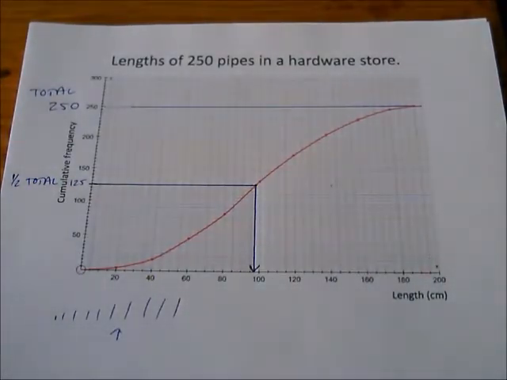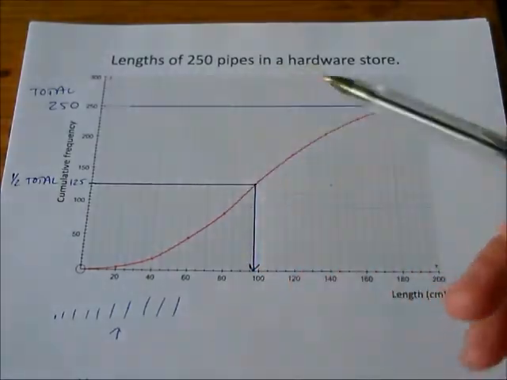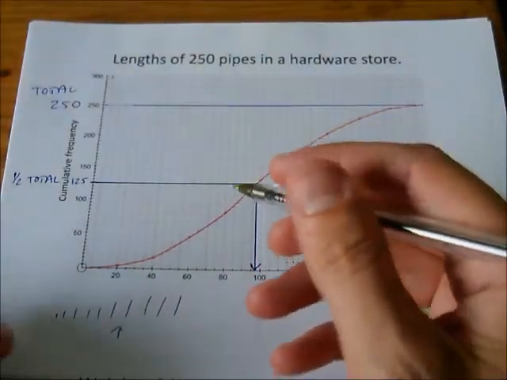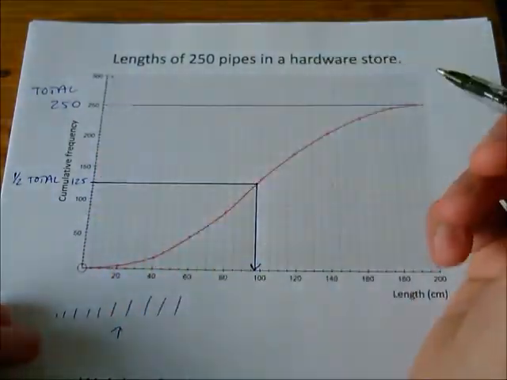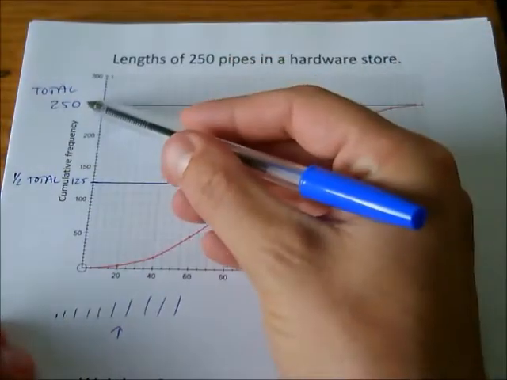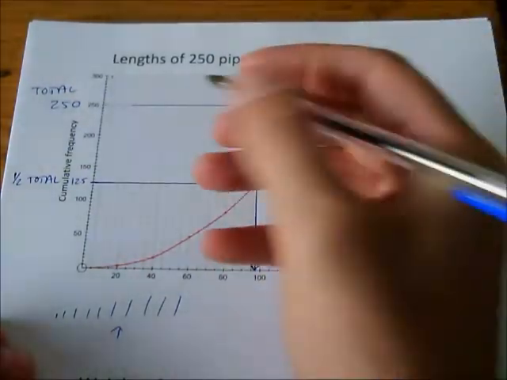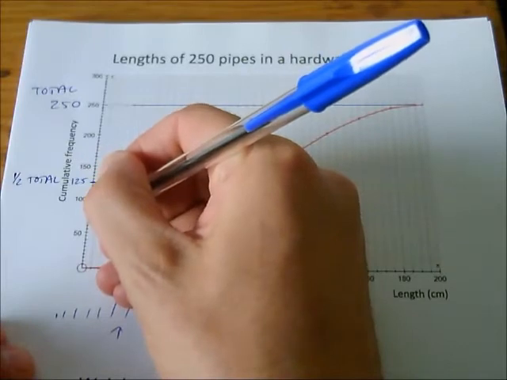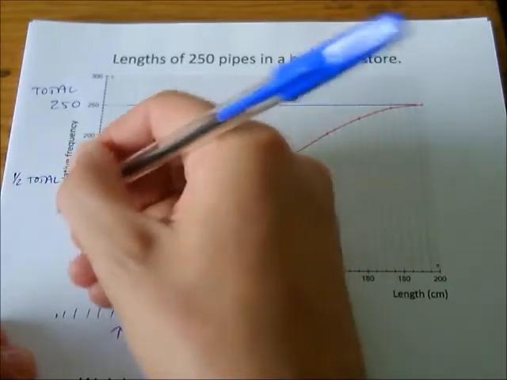The next pieces of data that you need are the quartiles. Now, quartiles are a bit like the median. The median is halfway through your data. Well, the lower quartile is a quarter of the way through your data. So you need to do a quarter of the total. 1/4 of 250 is 62.5, which is just there.